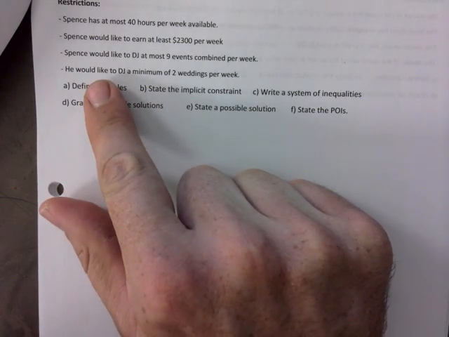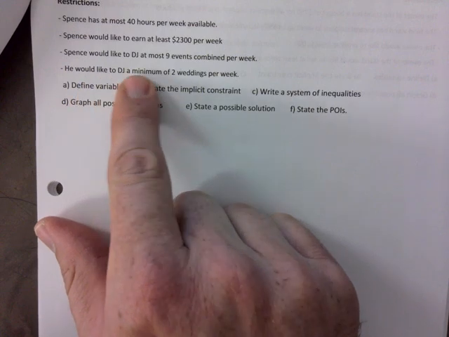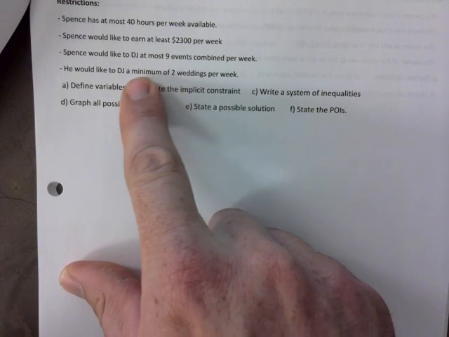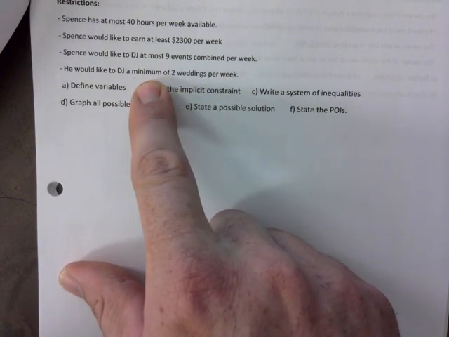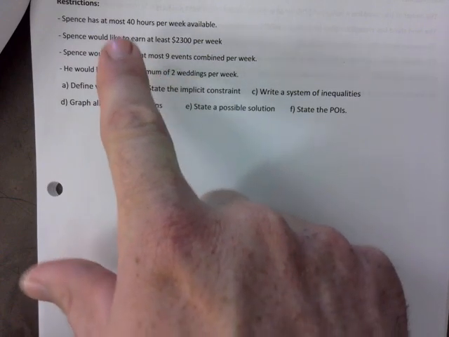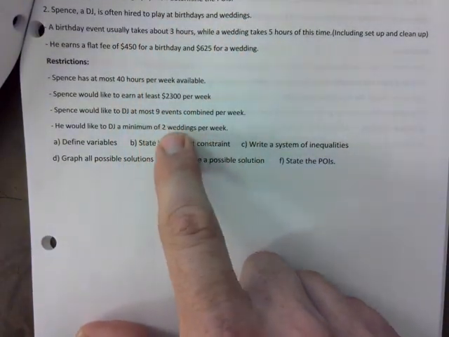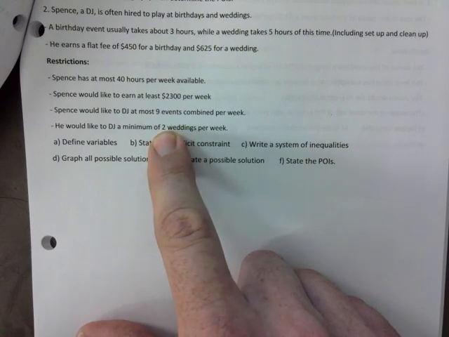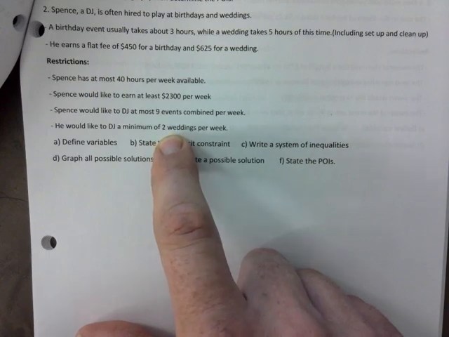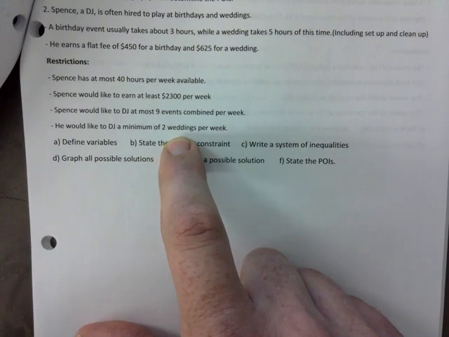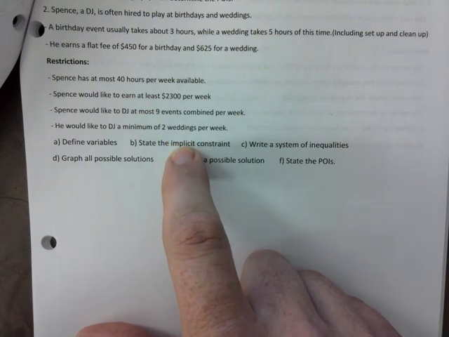52, this one right here. He would like to DJ a minimum of 2 weddings per week. This one is specific to just the X variable. It's going to be, is it weddings? Oh, hold on, weddings. Oh, no, sorry, Y variable. So this one is just an inequality that involves the Y variable. That's it. So it's a horizontal line. They're actually fairly easy to do. I'll give you a hint. The AC that I'm giving you has special cases. Okay, so just read carefully.